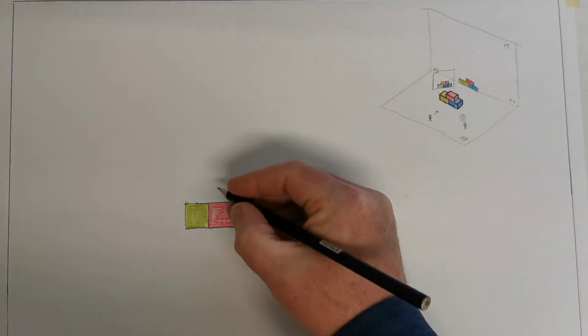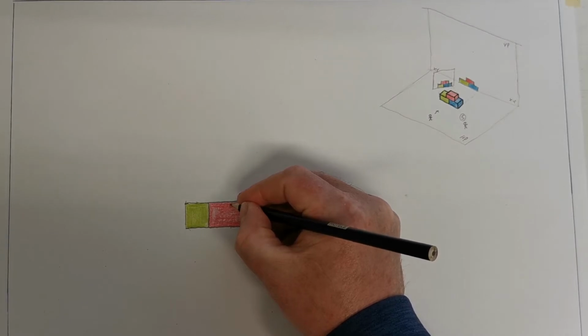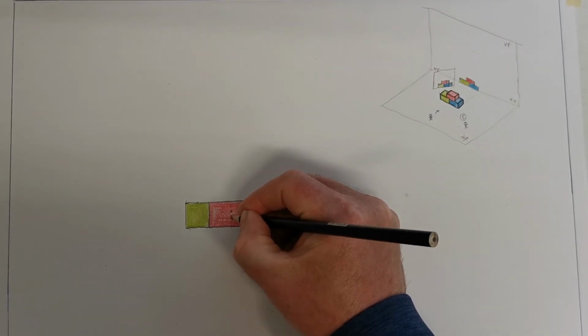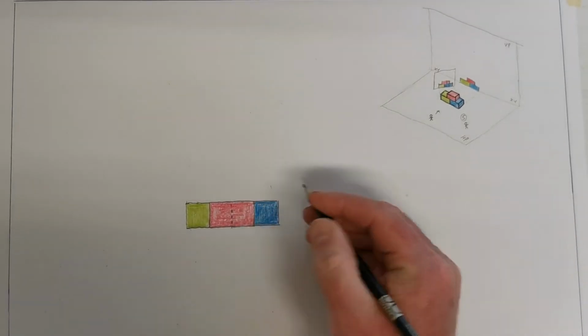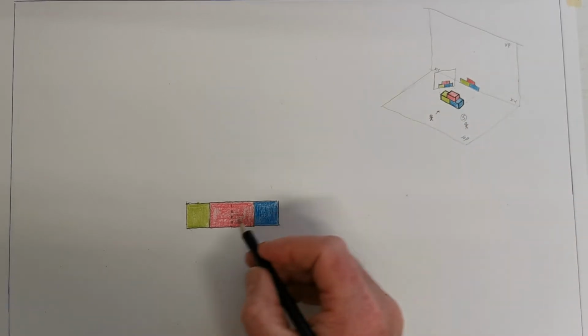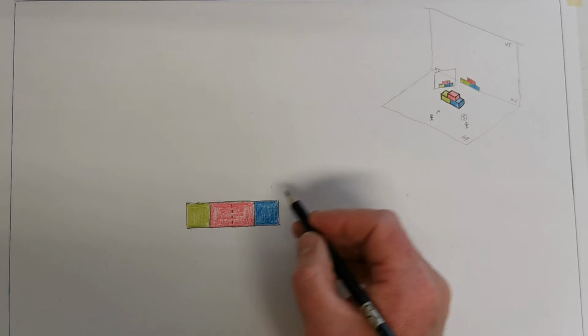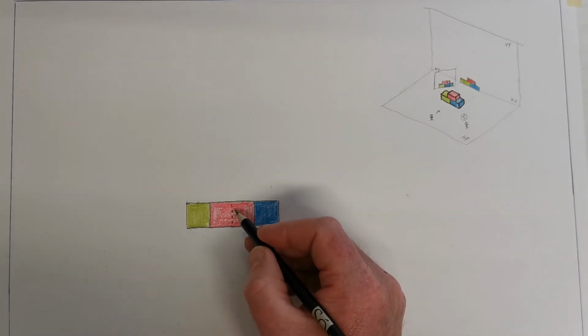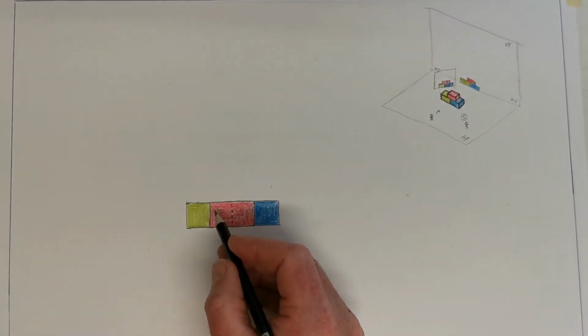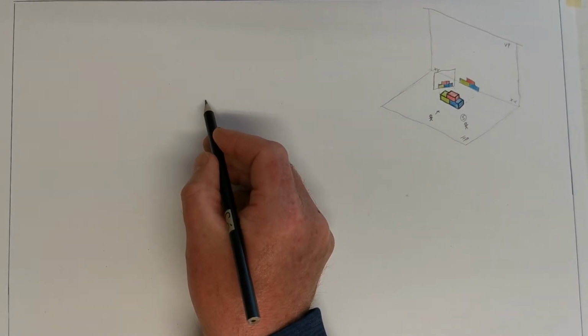Now I'm going to put one dotted line here. Dotted lines are for hidden detail, and that's showing me where the green block and the blue block meet down underneath the red block. Okay, so the first thing I want here, I'm going to keep these views well back now to give us plenty of room.